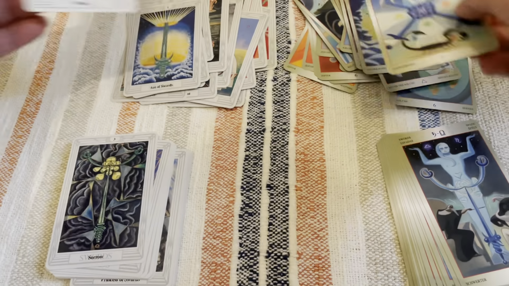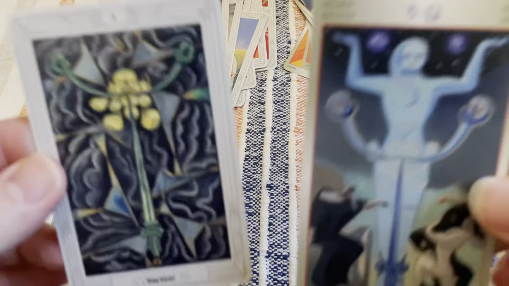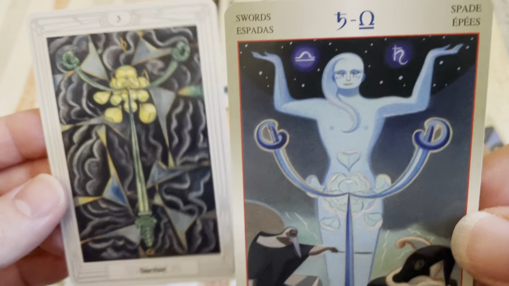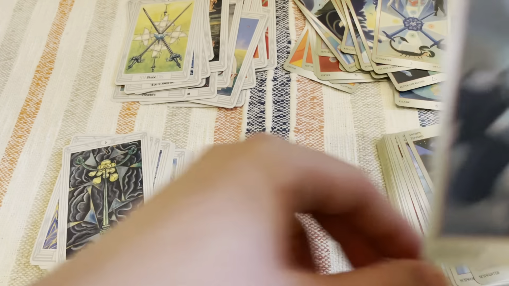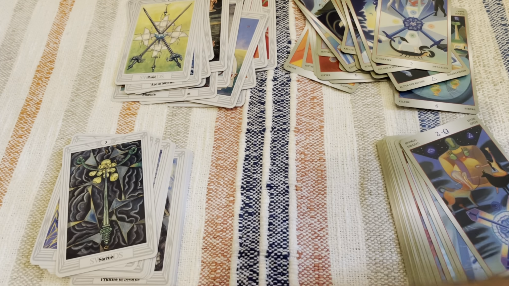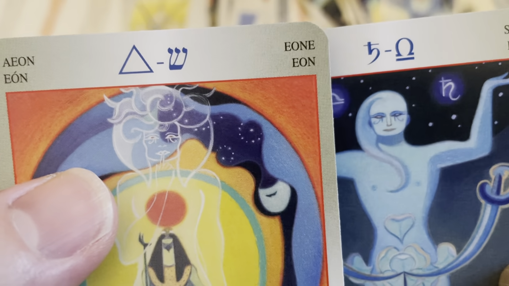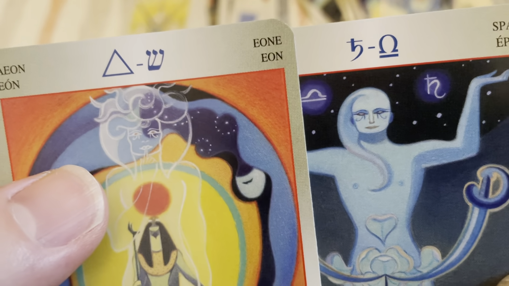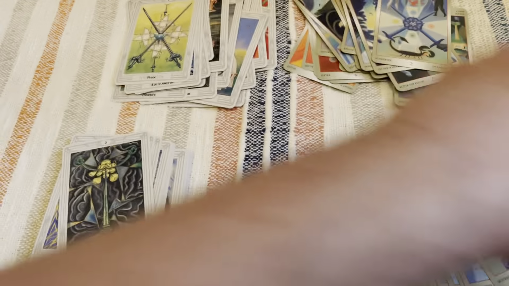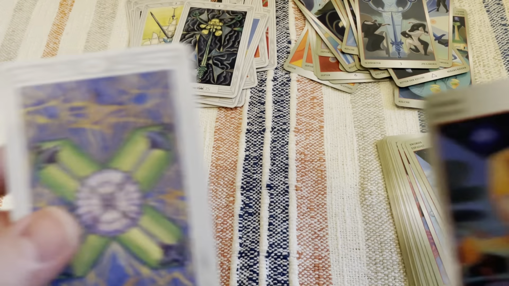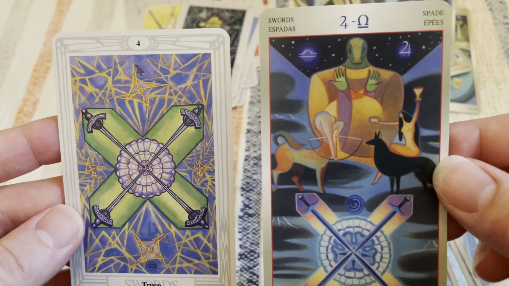We got the swords with their decanic images. I love this one. This actually looks like the Aeon. Let me see. Do I have it over here? I think it's the same face there. Oh, okay. It's not the same, but it's very similar. All right. 3 of Swords. 4 of Swords.